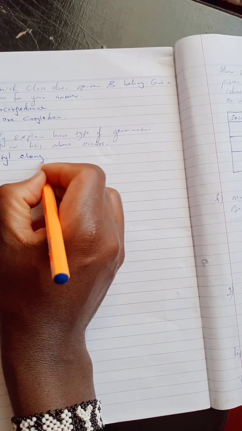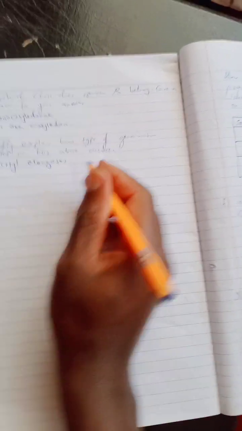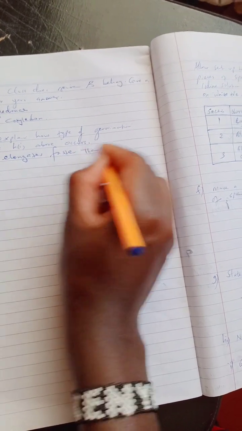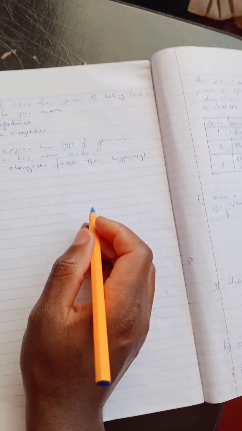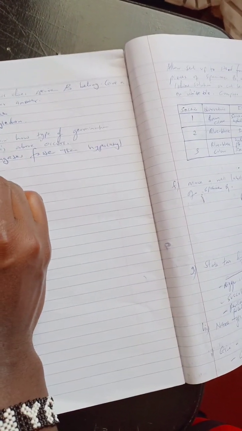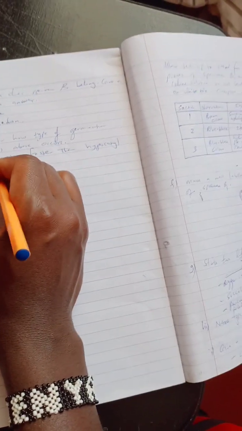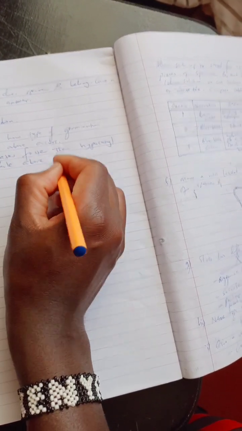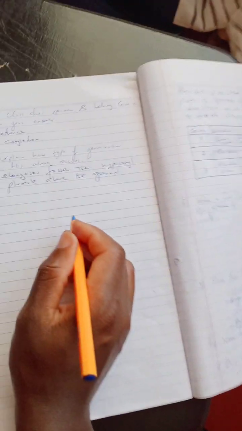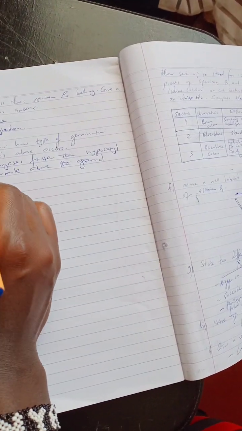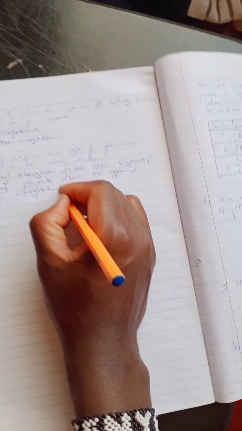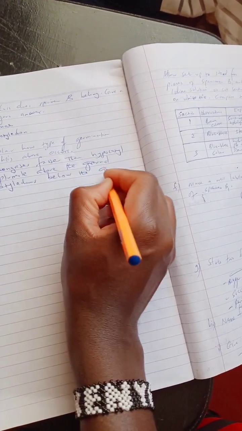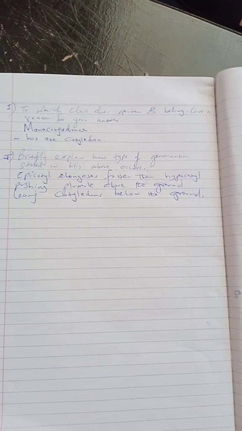Epicotyl elongates faster than hypocotyl, pushing plumule above the ground, leaving cotyledons below the ground. So that is how hypogeal germination happens.